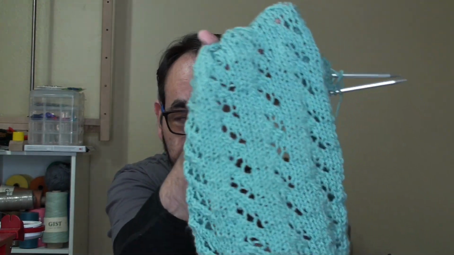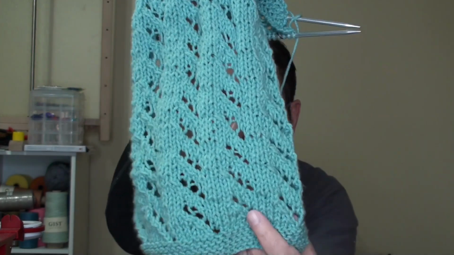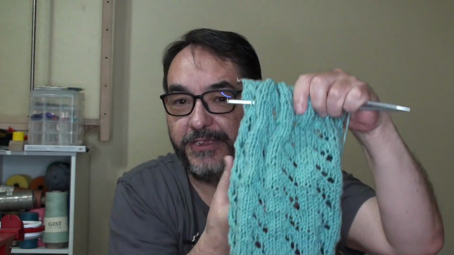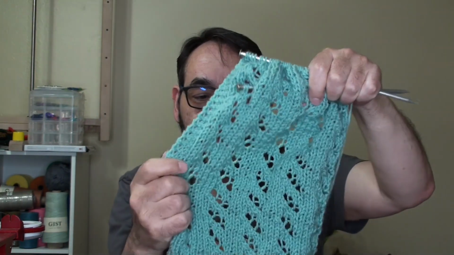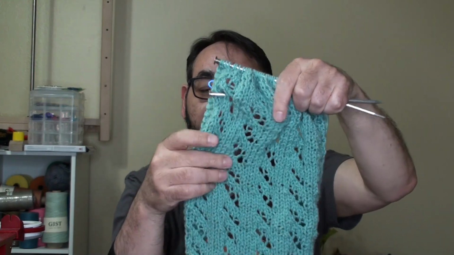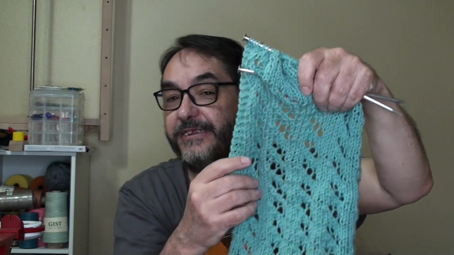And then, of course, I added the garter borders on it to make it look a little bit better. And then I added the 8 rows of garter at the bottom, and there'll be 8 rows at the top as well. So it'll be interesting to see once it's blocked out just how well everything looks as far as the lace and whatnot.